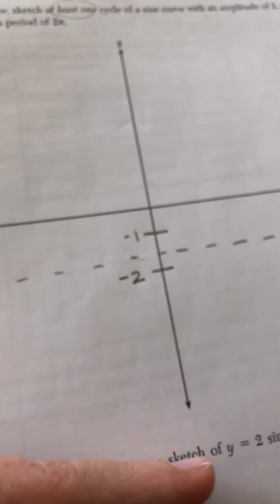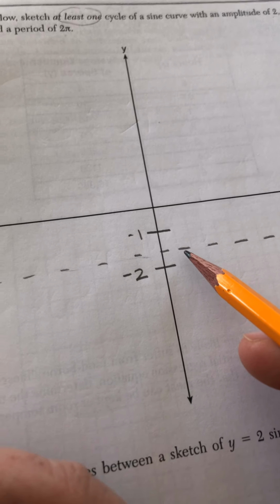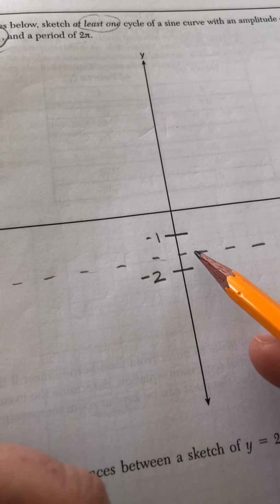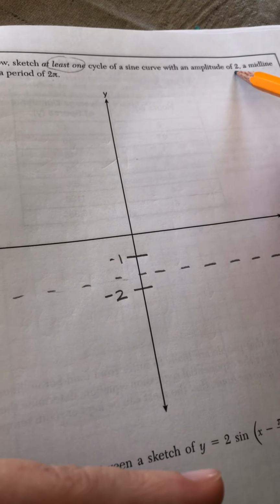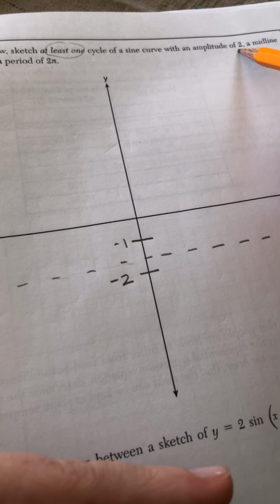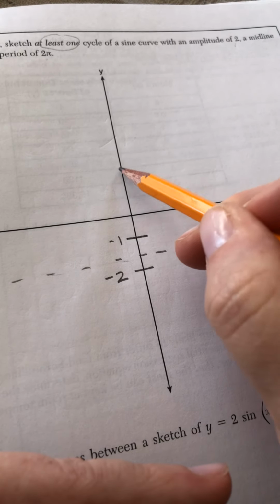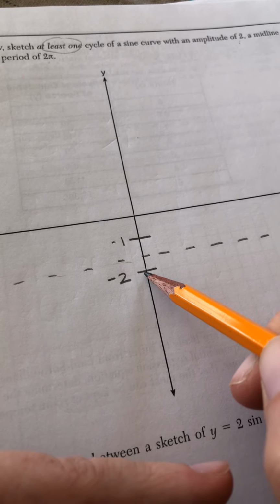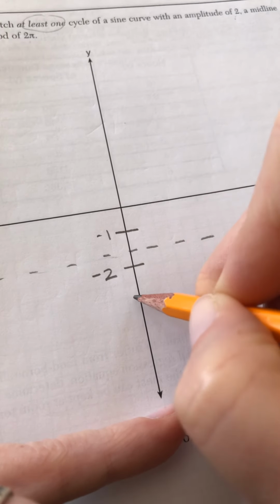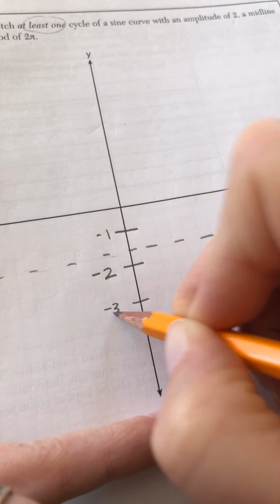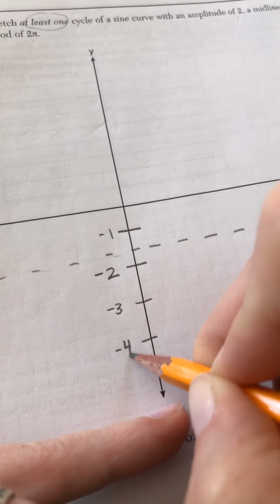Okay? Now, why is the midline so important? Because your amplitude goes off of that midline. Your amplitude is going to go up 2 and down 2. That doesn't mean you're going to go up to the number 2 and down to the number 2. You're going to go up 2 and down 2. So if you go down 2, let's do this. -3, -4. So you're in the middle here.